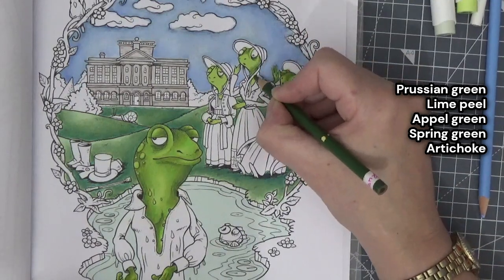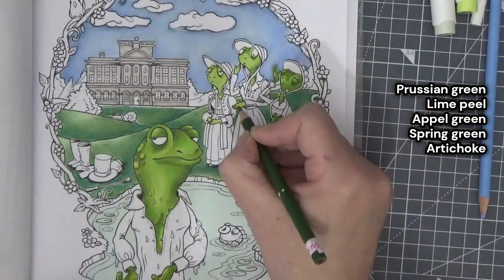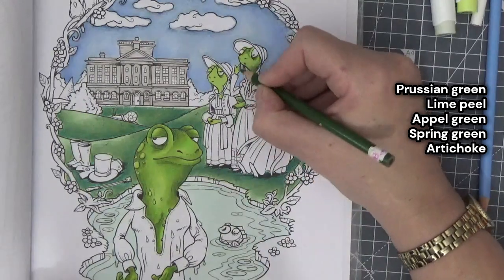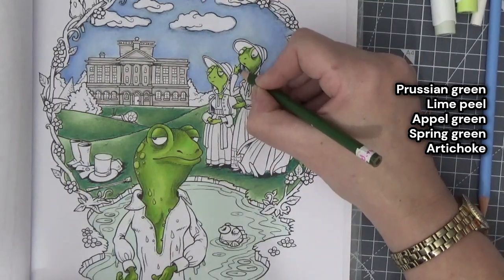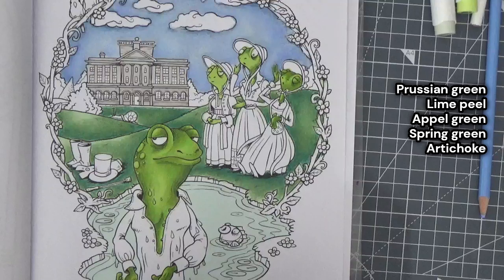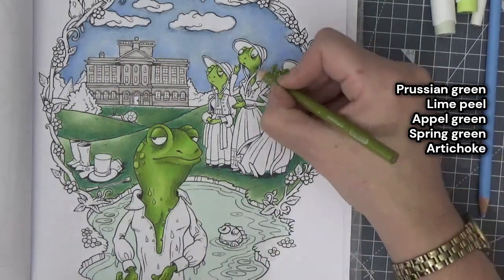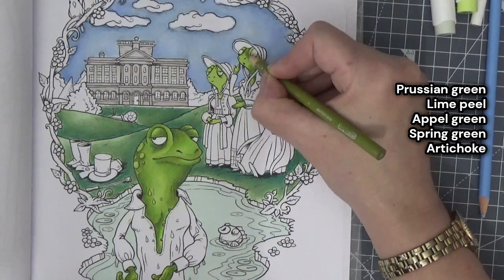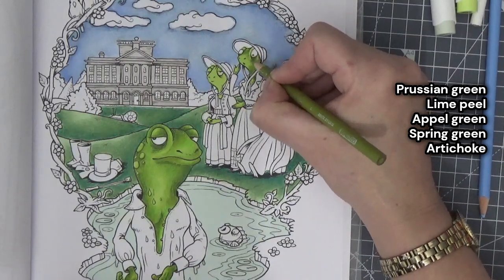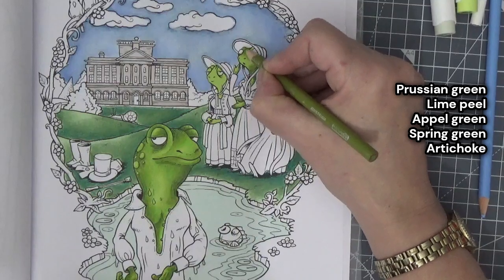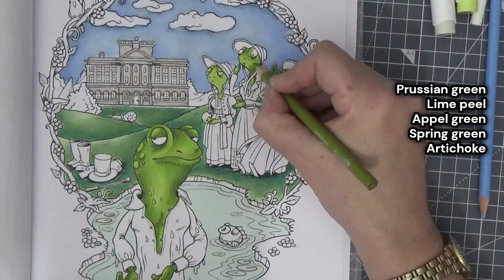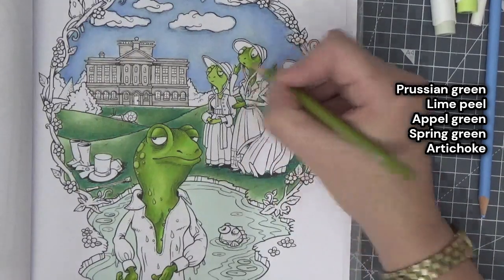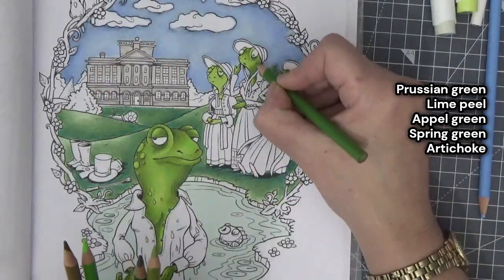Same colours, same order. So Prussian green. Lime peel. Apple.